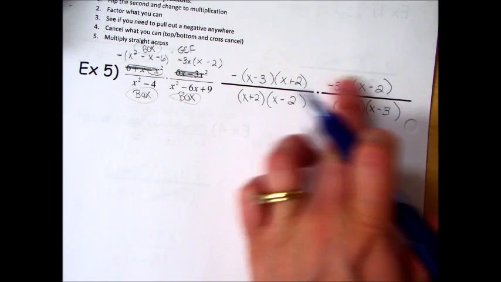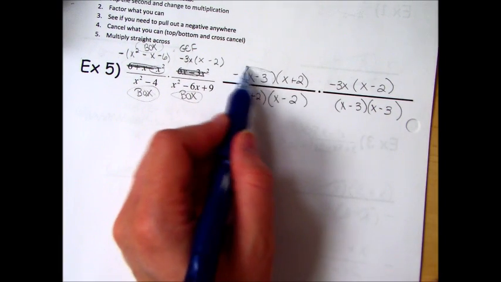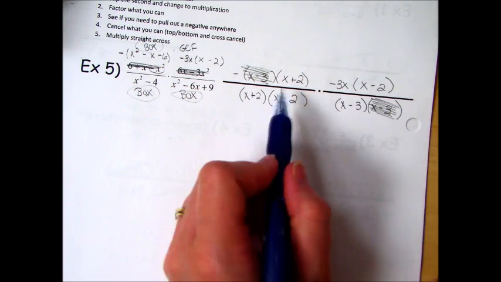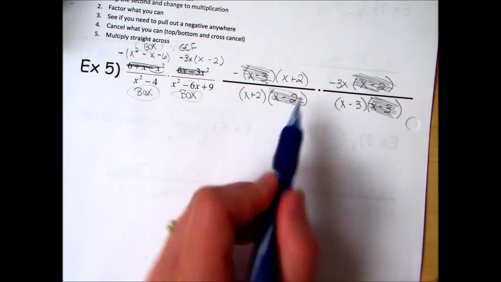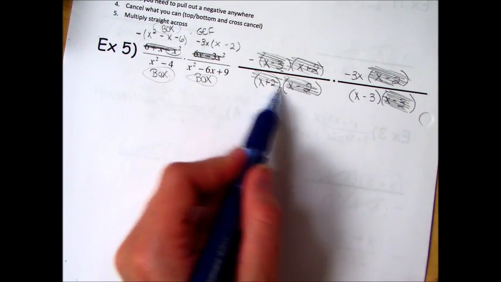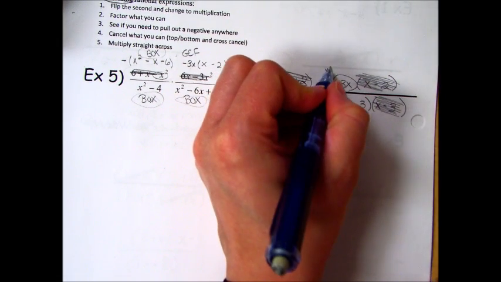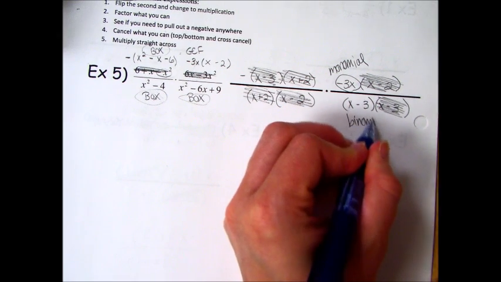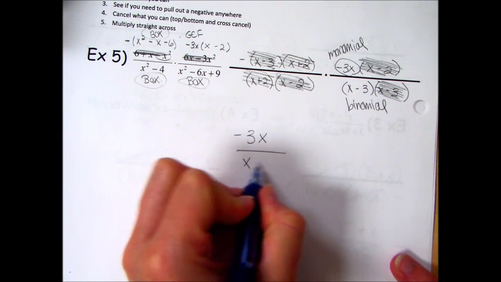Now, anything on the top at all, you can cancel with anything on the bottom at all. So you see how I have an x minus 3 over here on the top? That cancels with this x minus 3 over here on the bottom, even though it's not part of the same fraction. See this x minus 2? Cancels with this x minus 2, even though they're not in the same fraction. This x plus 2 cancels with this x plus 2. And do not try to cancel these. This is a monomial. This is a binomial. They do not cancel. For your final answer, you have negative 3x over x minus 3.